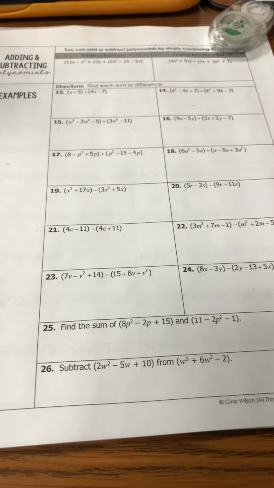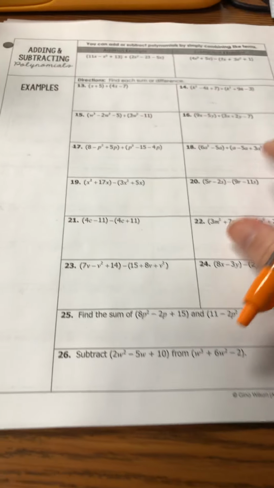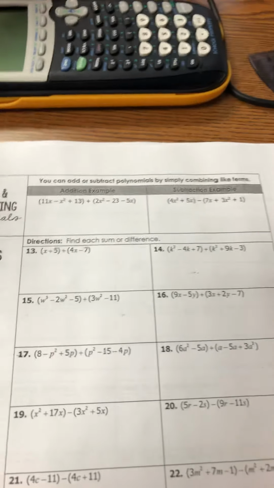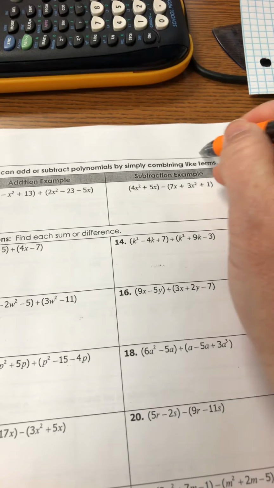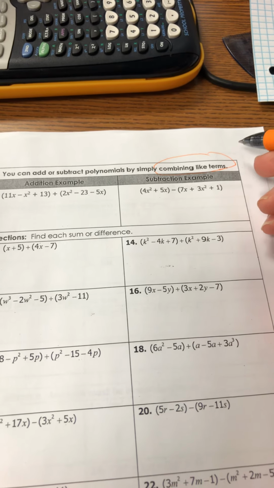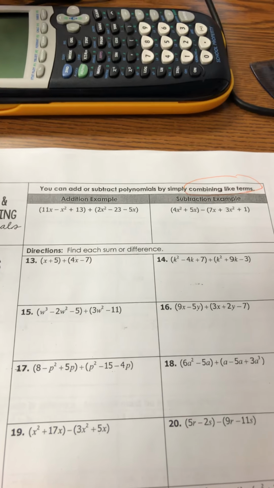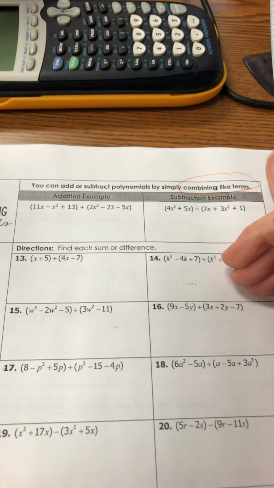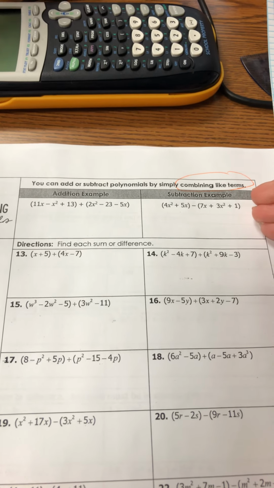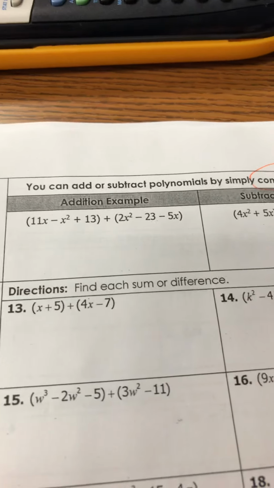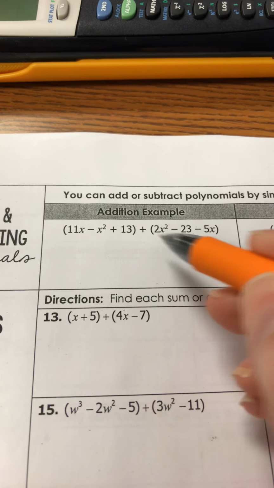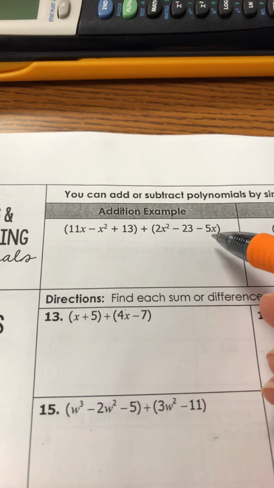Now the next part of our lesson is actually adding and subtracting polynomials. When you add and subtract polynomials, the only thing that you're going to do is combine your like terms. That's it. Okay, so in order to add and subtract polynomials, you can only add and subtract the ones that have the same variable and the same exponent. So look at this first example.